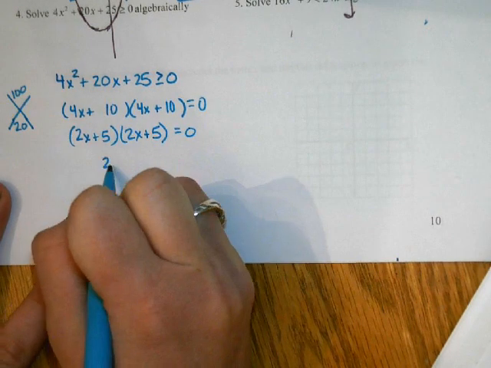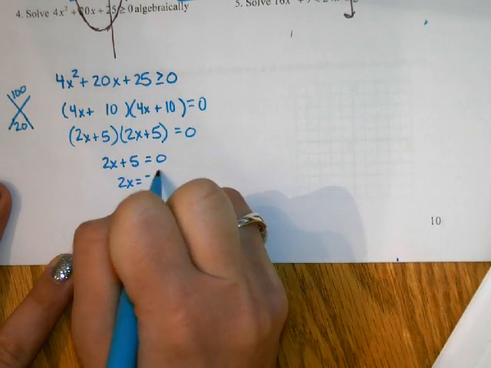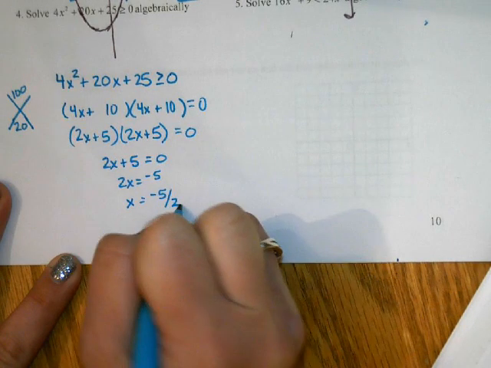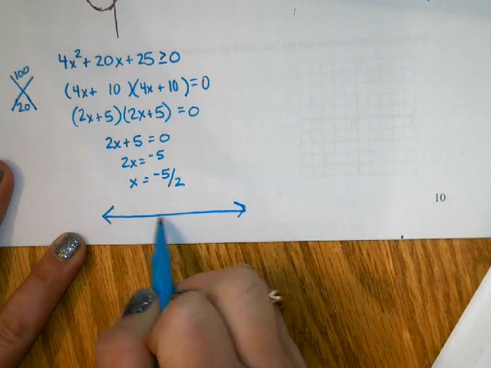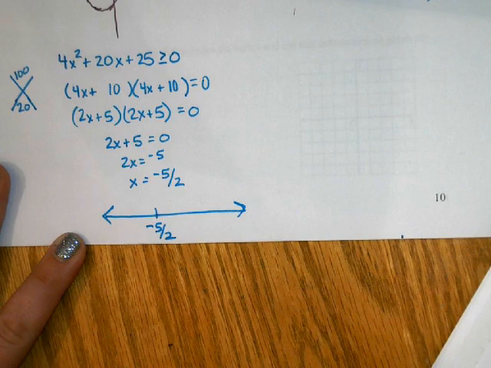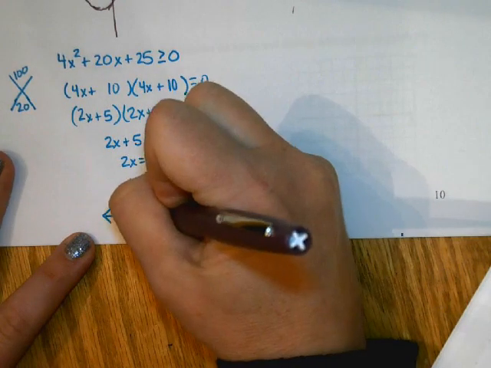So 2x plus 5 equals 0. That means the vertex is sitting on the x-axis at negative 5 halves, or negative 2.5.